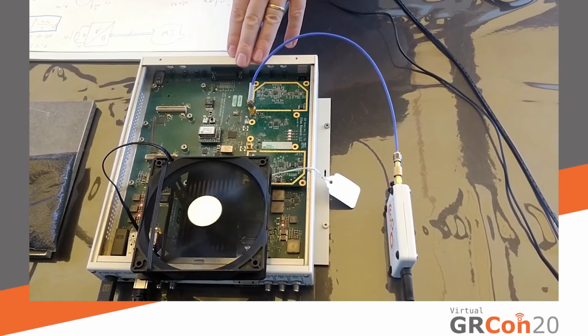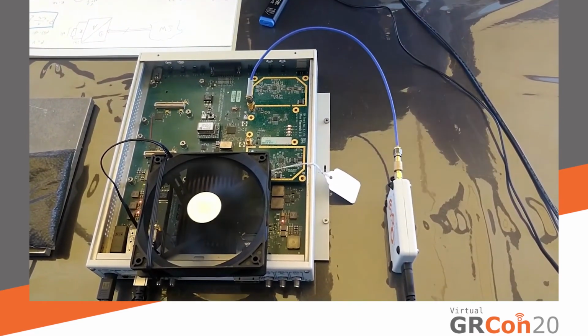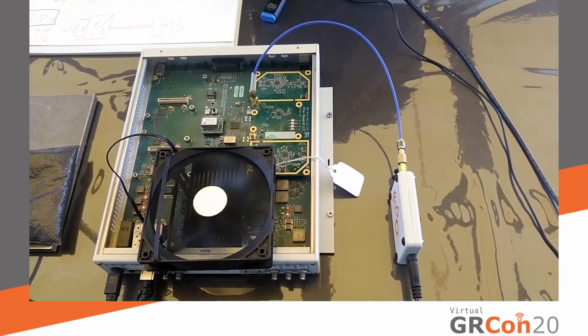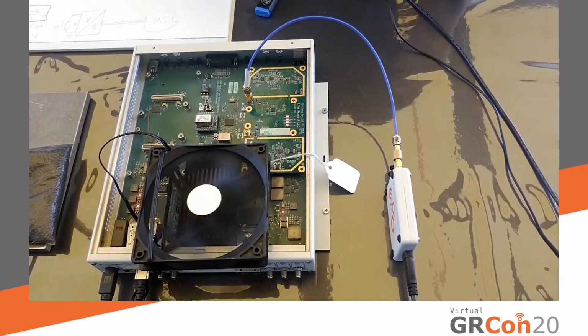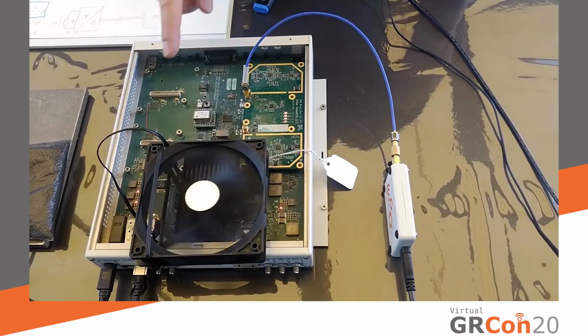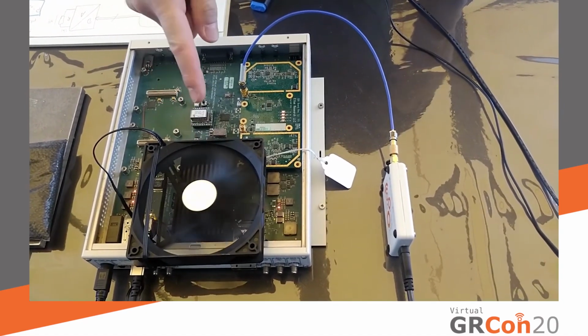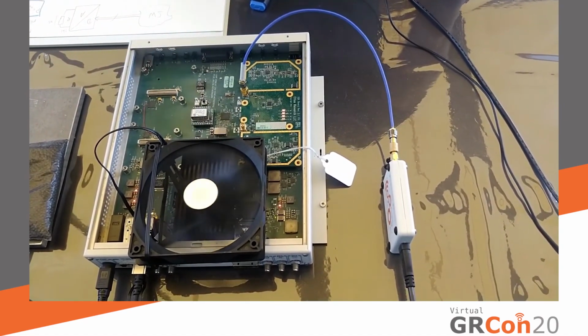X300 here is used as a receiver. Now there's a couple of things that stand out. You might say this is not approved standard operation. First of all, I took off the lid of the X300 and put on a 12 centimeter fan because it's way quieter, which is good for the video.